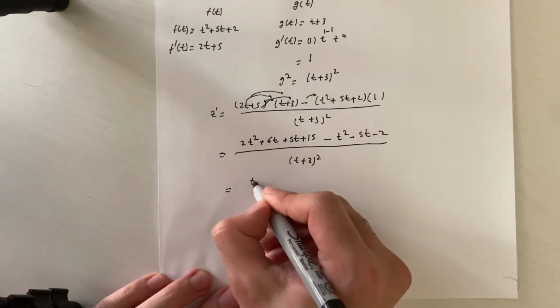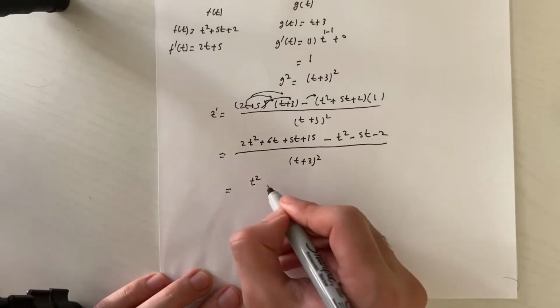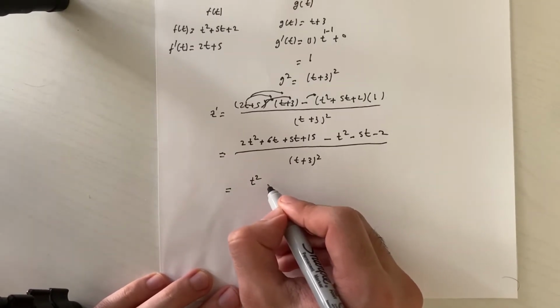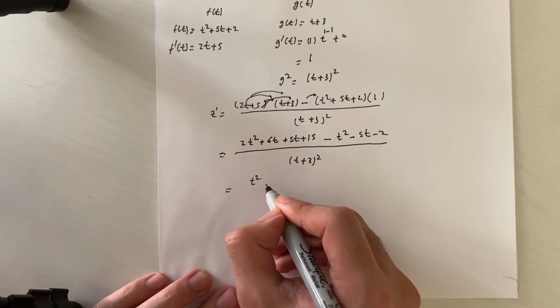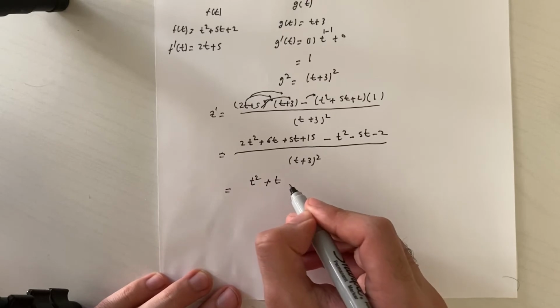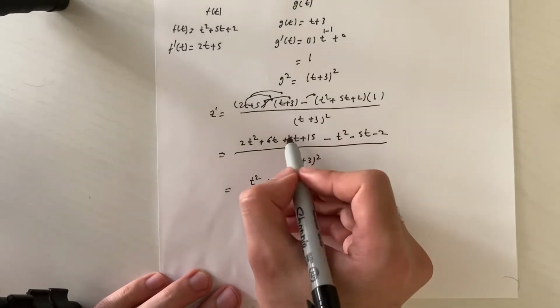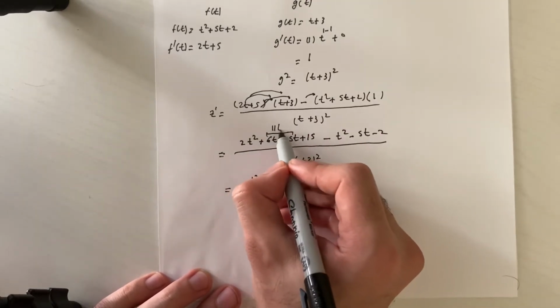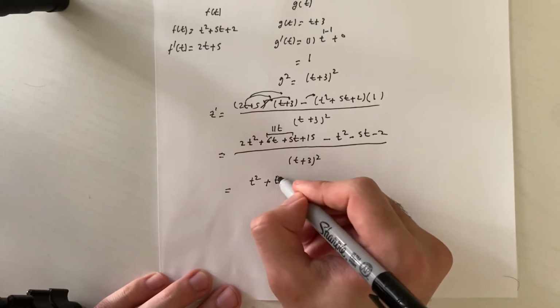Now, since we have similar terms at the top, we can simplify. So I'm just adding and subtracting.